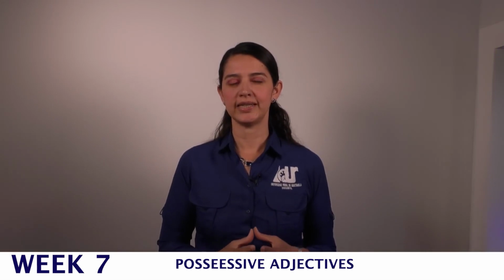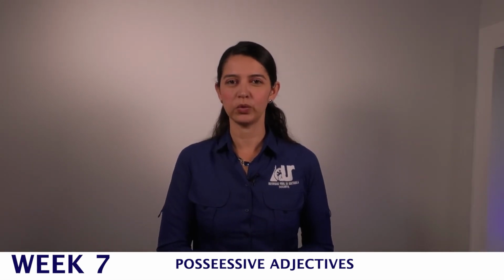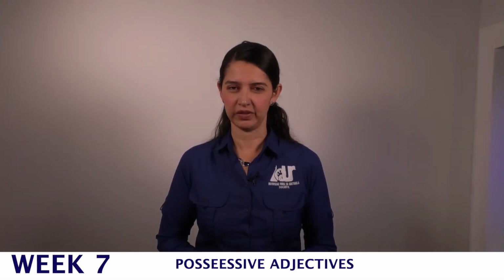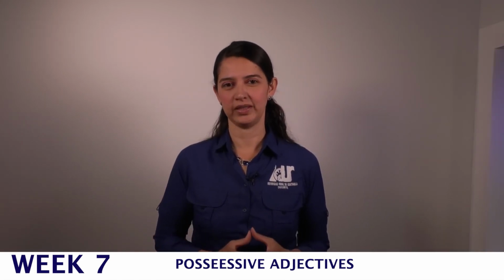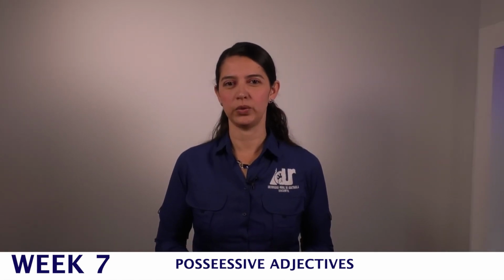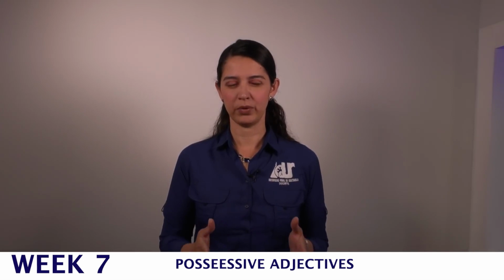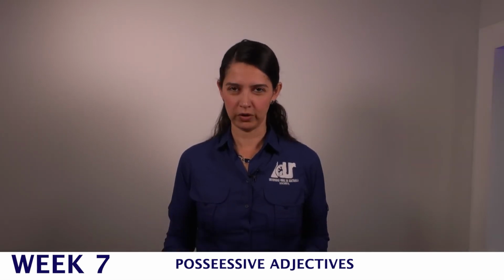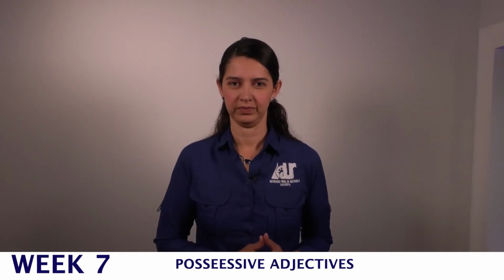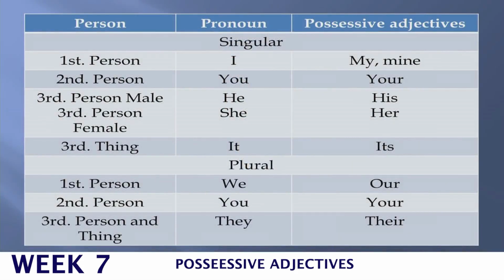So now we're going to see how we combine the pronouns with the possessive adjectives. This is the same way we did the verb to be, using singular pronouns and plural pronouns. For the possessive adjectives in singular form, for the first person, when I'm using the pronoun I, the possessive adjective is my or mine.